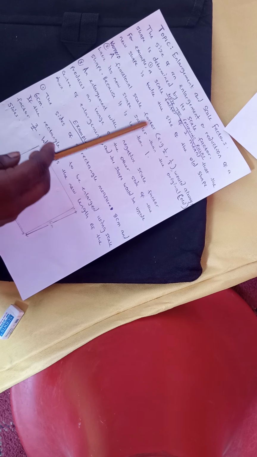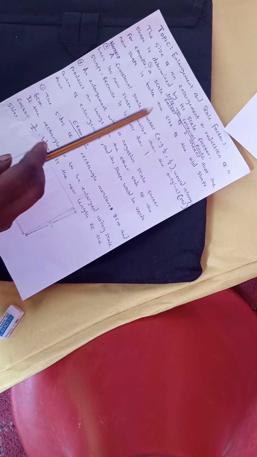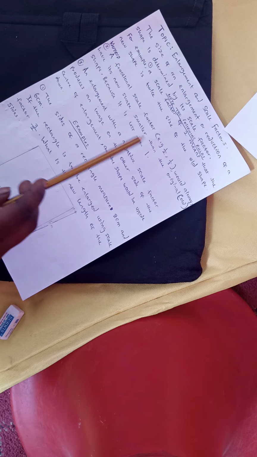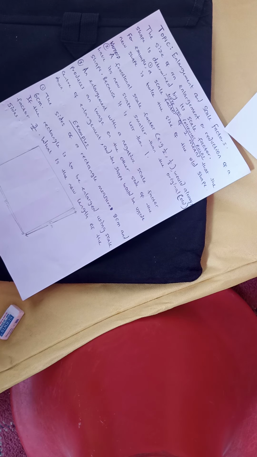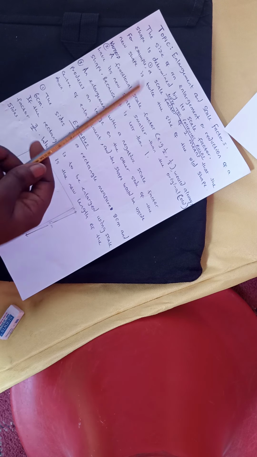Now let's go to example 2. A fractional scale factor, that is scale factors that are less than 1, would always have its new shape smaller than the original shape that was given. What do I mean? Let's check it from the worked example.